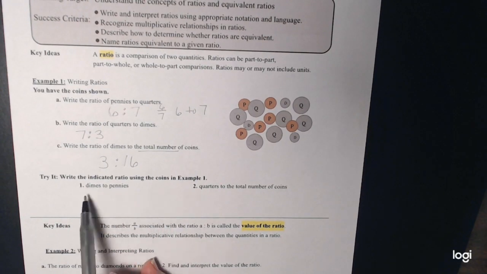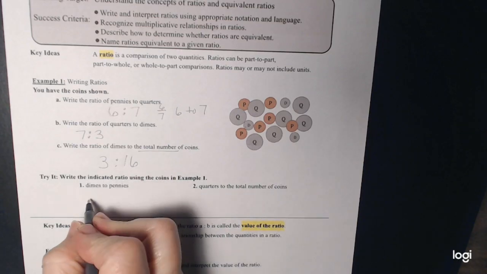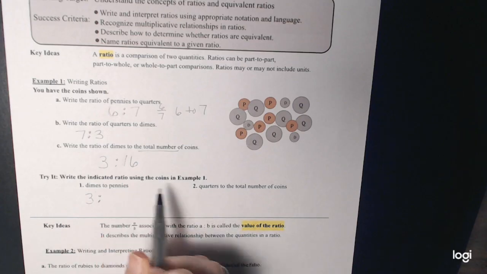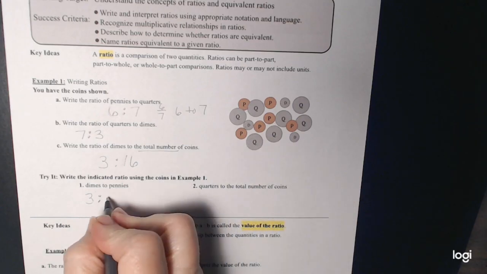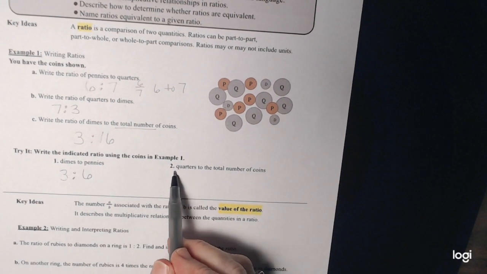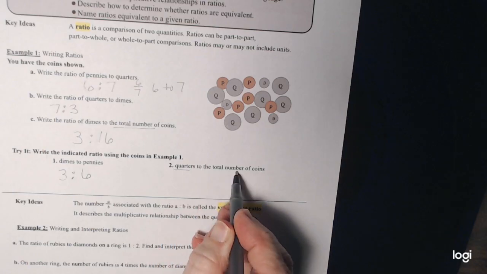Try it. Dimes to pennies. Well, if we remember, there were 3 dimes. And pennies, well, if we remember, we counted up here 6 pennies. Okay, let's do number 2 here with example 1. Quarters to total.